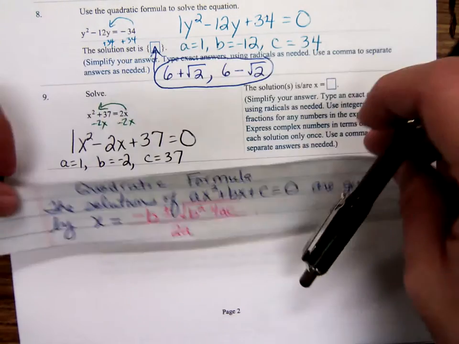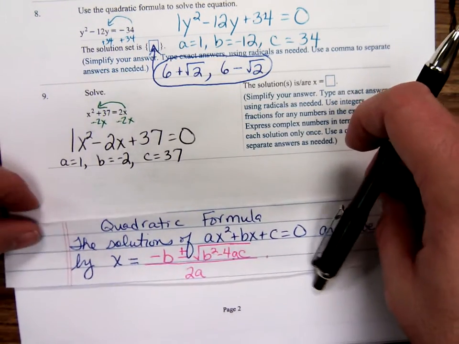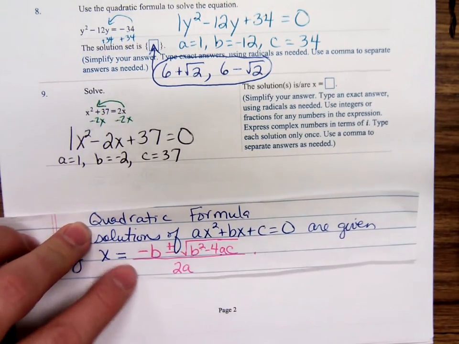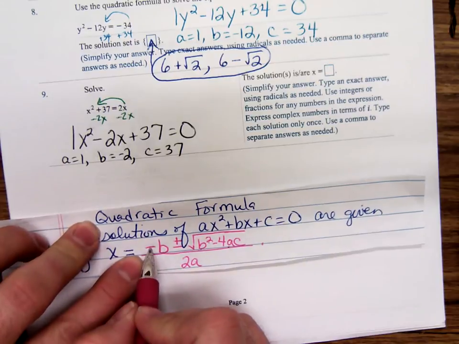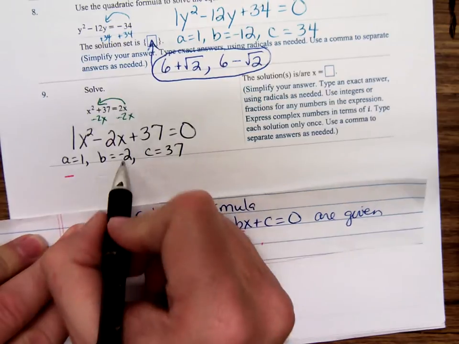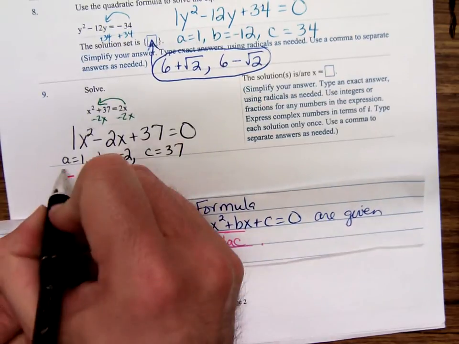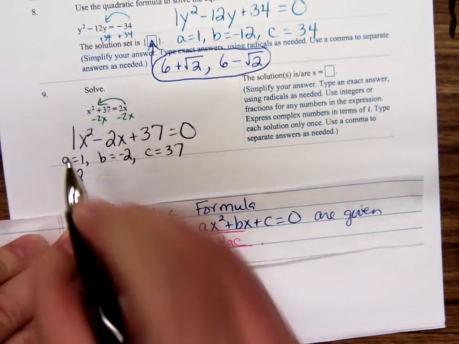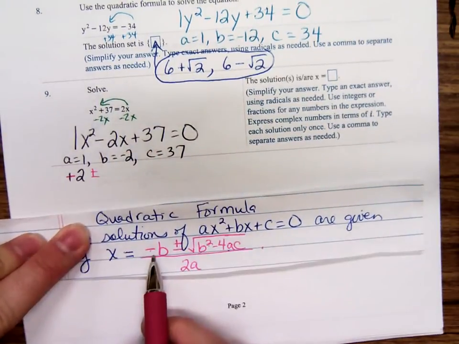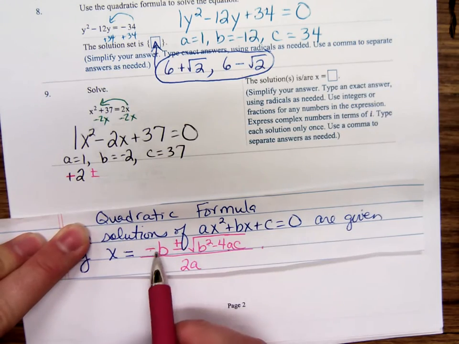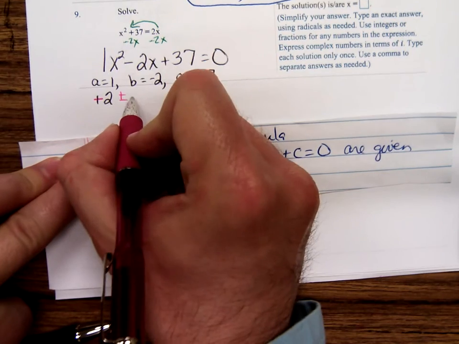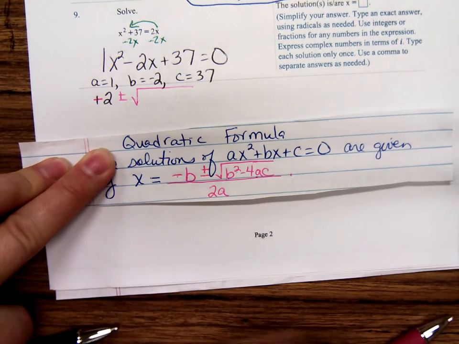Here's the quadratic formula. Minus B. Notice, once again, we're going to have two negatives. We're going to have the pink negative, and then when you plug in the negative 2, negative, negative, that's going to be a positive 2. That minus B just means change the sign on B. Plus or minus the square root of B squared.